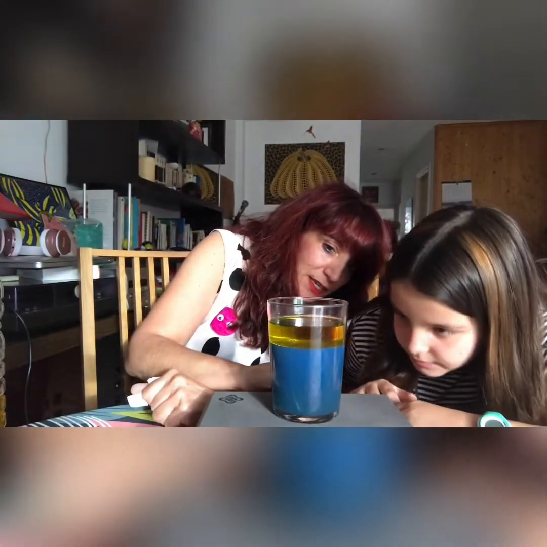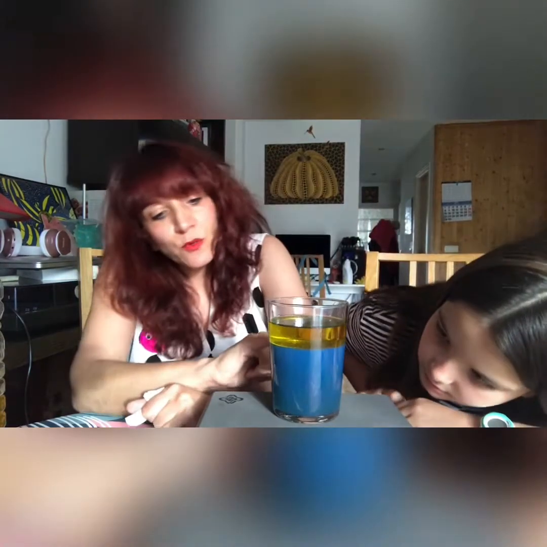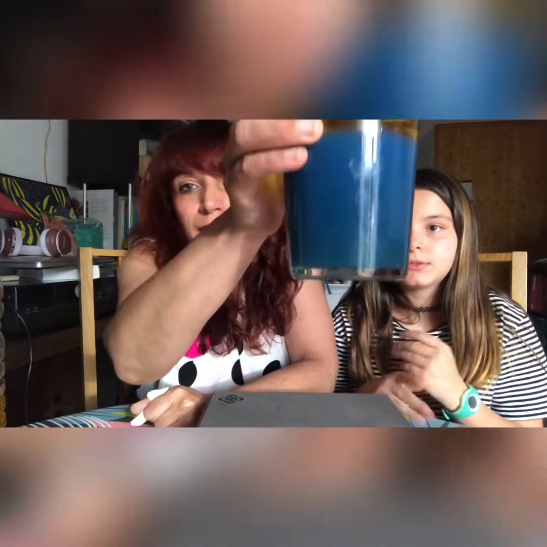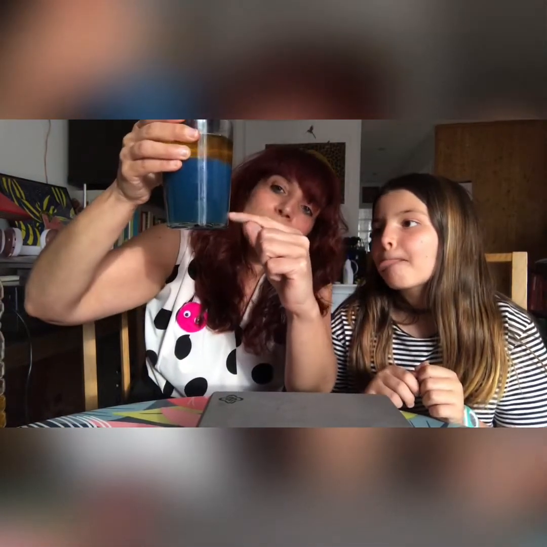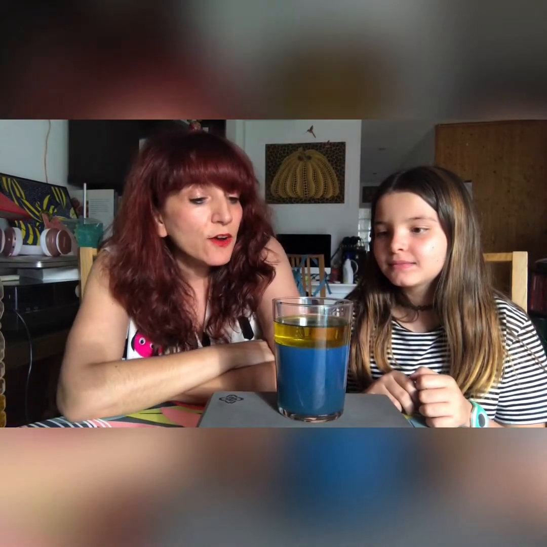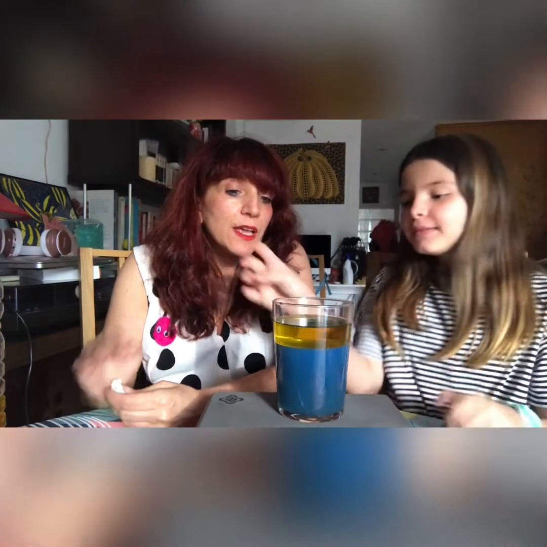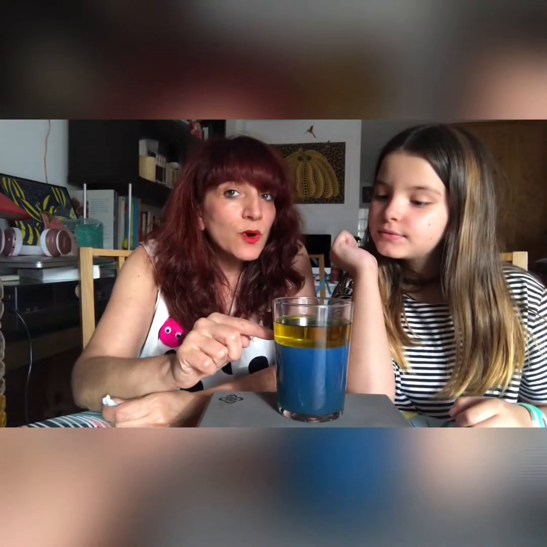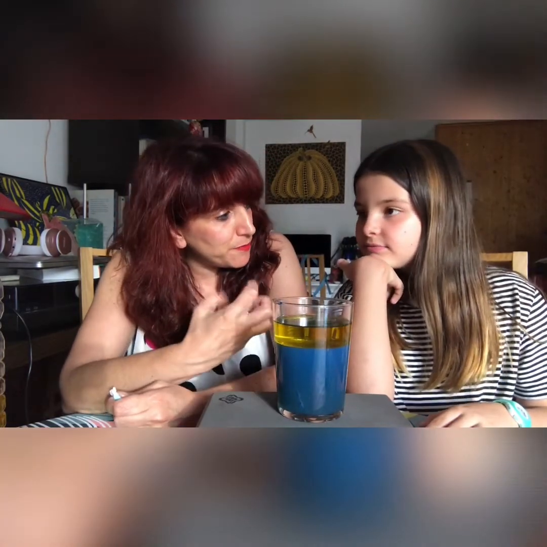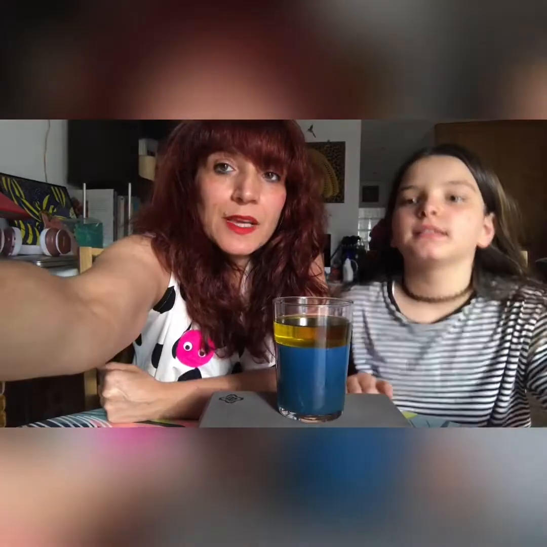I think the honey is at the bottom and the water is in the middle. And if you observe, there is more honey at the bottom than in the middle. So I think the density of honey is higher than the density of water. And the density of olive oil is what? Is it higher than water? Is it thicker than water? Yes.